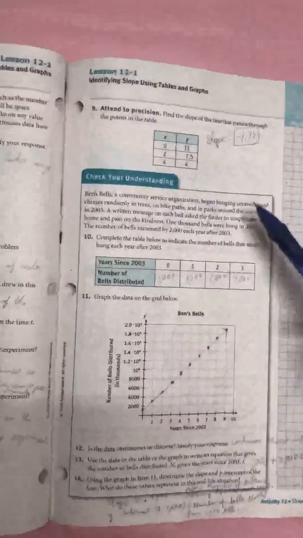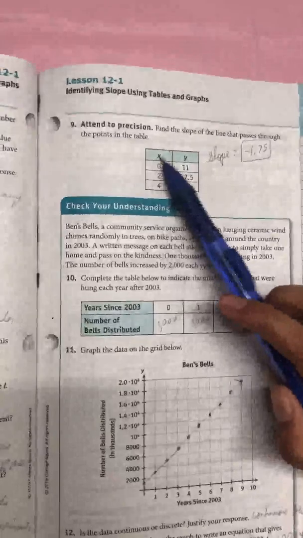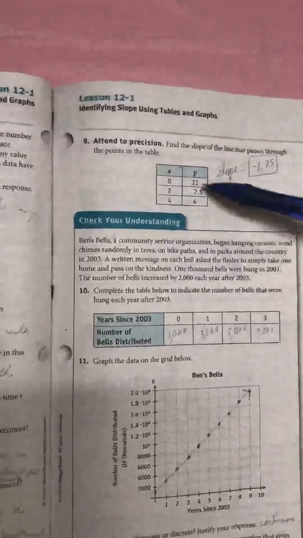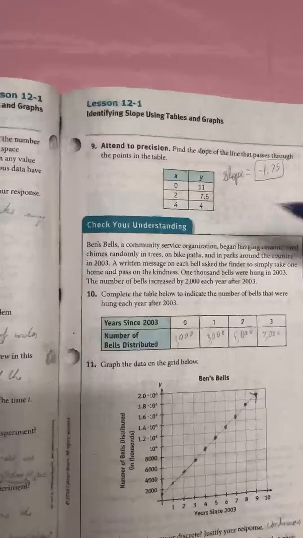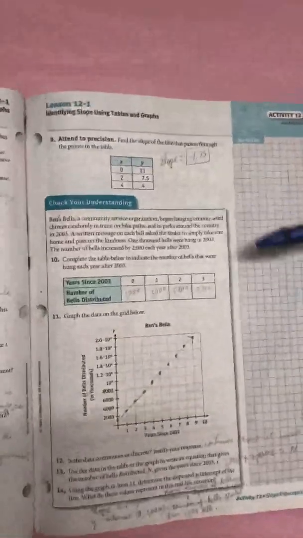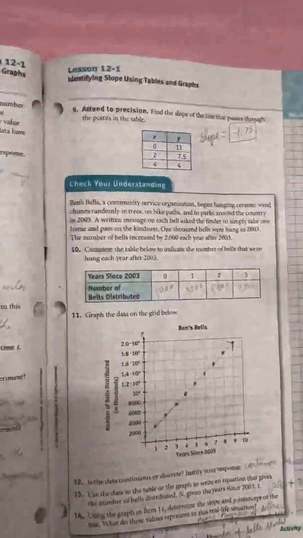So number 9 says, find the slope of the line that passes through the points in the table. So these are the points, and we have to find the slope. We can find the slope by calculating change in y over change in x, and I found that the slope was negative 1 3/4. So let's move on to check your understanding. So let's read this problem situation before continuing.